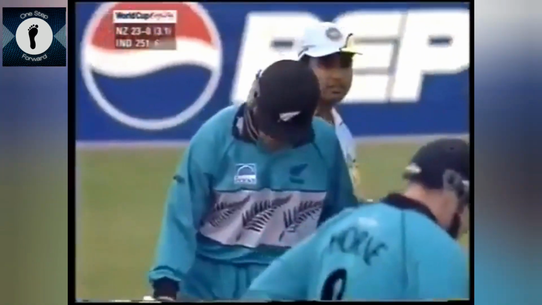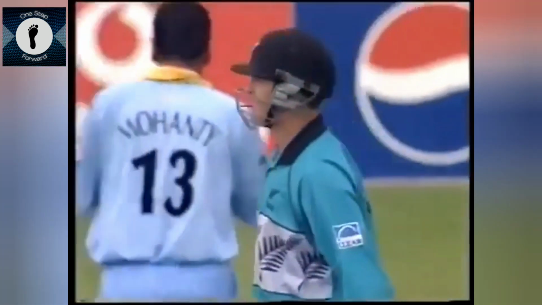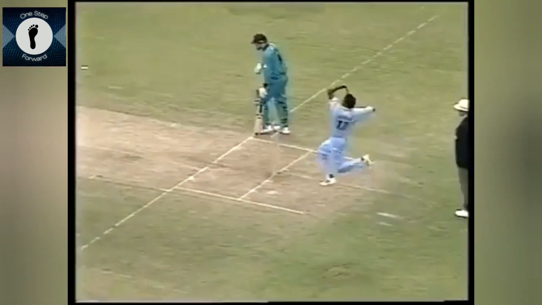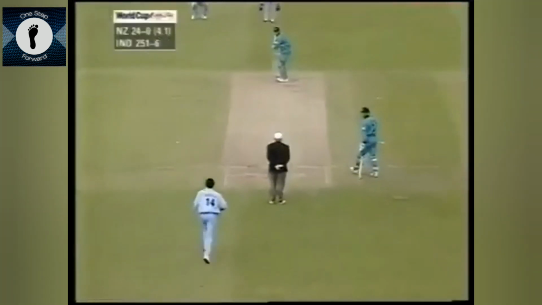India have to be careful here. They can't afford to give Nathan Astle too many balls to drive. Debashish Mohanty is just the kind of bowler Nathan Astle wants to get back into form so that he can plant his front foot down and go over the infield.